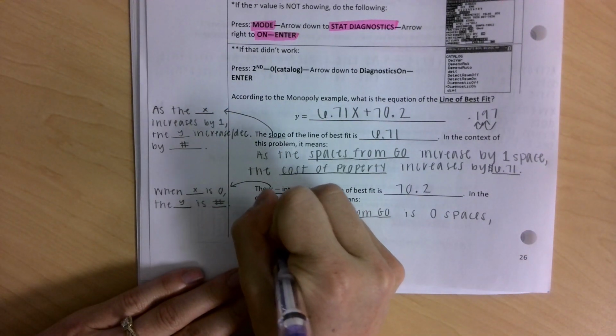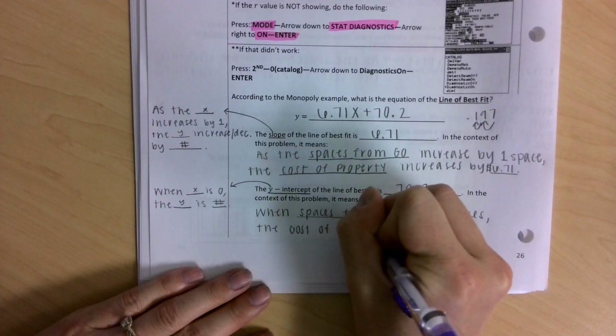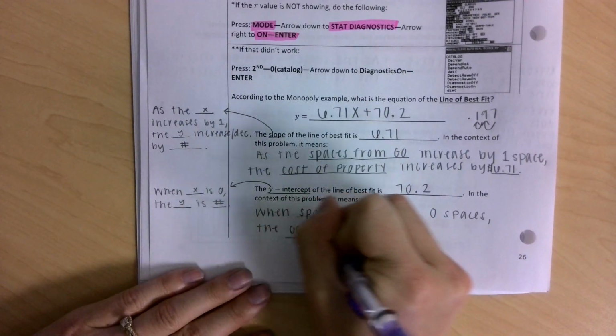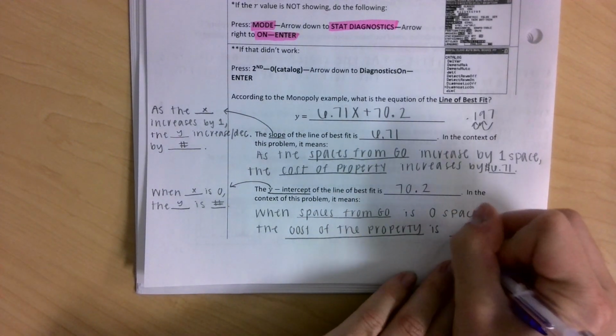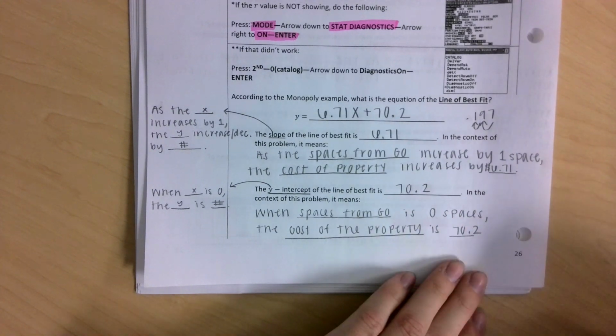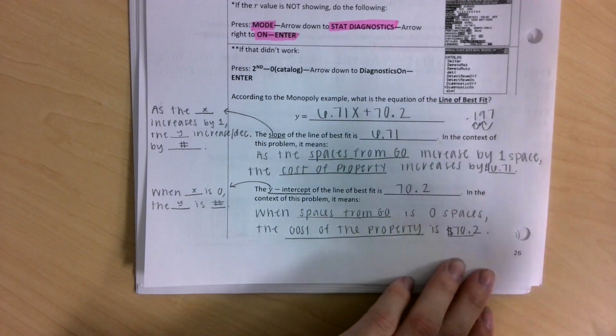The cost of the property, that's my y, is, and here's where I'll put in that number value, 70.2, and I'm measuring this cost again, so this is dollars.